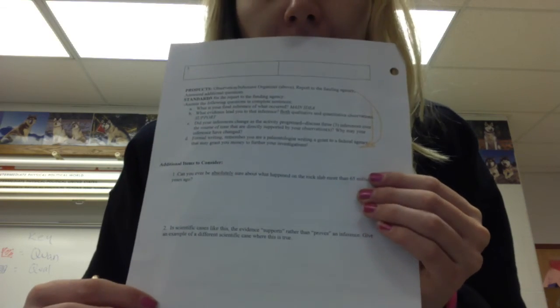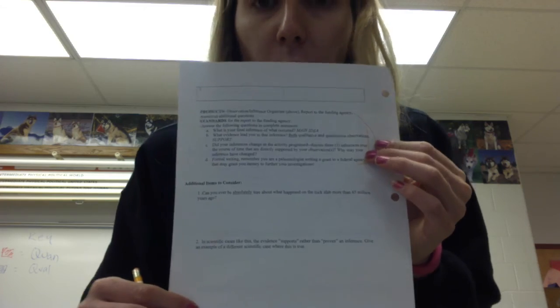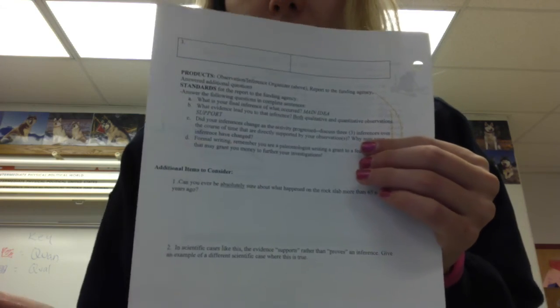Question 2 is, in scientific cases, like the one that we're looking at, the evidence supports rather than proves our inference. So we can't actually prove that whatever you think happened, happened. But we can make pretty strong inferences based on really good evidence. It wants an example of this from science. So an example of this would be, don't use mine, but we have an inference that a meteor hit the Earth, and that's what caused the demise or downfall or extinction of the dinosaurs. We can't go back in time and prove that. We can't know for absolute sure, but we have lots of evidence that suggests that.